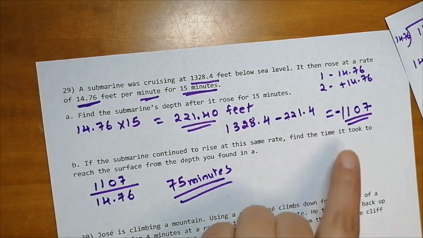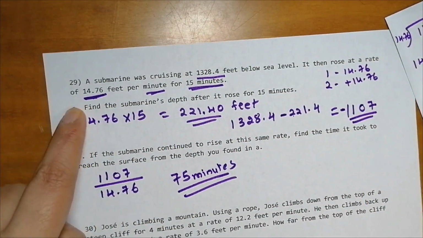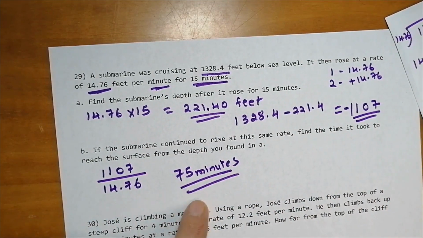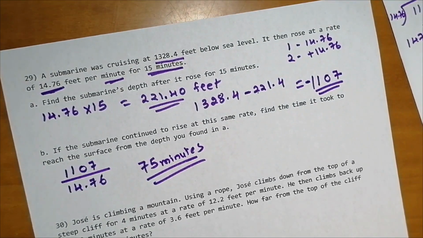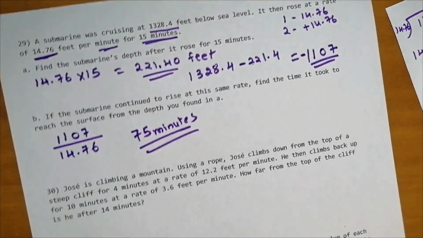Okay, and then from there it is coming to the surface at the same speed. So we divided this number by the speed and we got the answer. So it will take 75 minutes to come to the surface. Okay, is it clear? Of course it is, right?